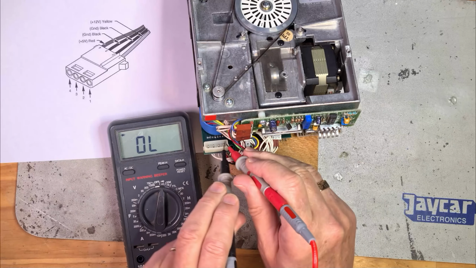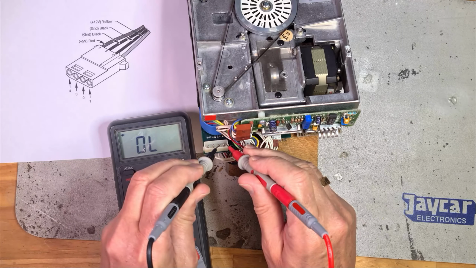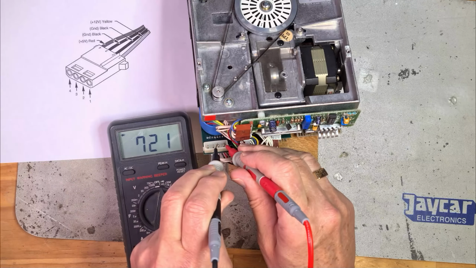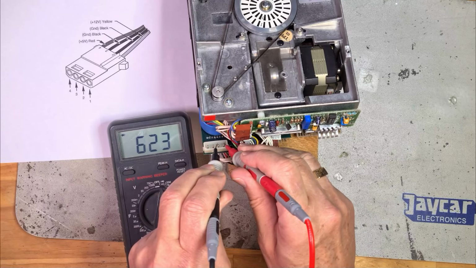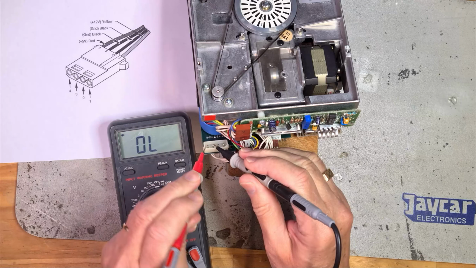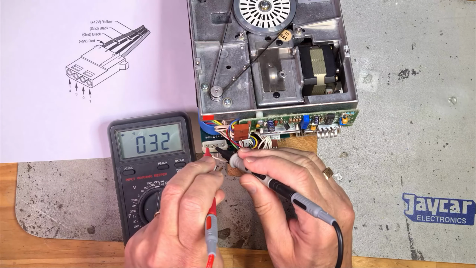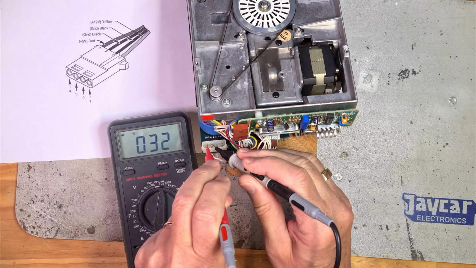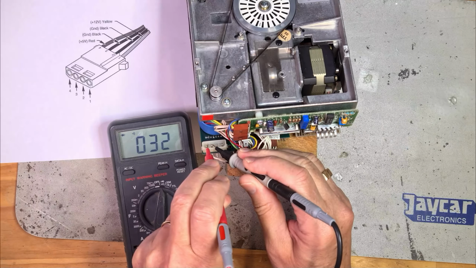Ground and 5 volt. Yep, resistance, ground and 12 volts. Yeah, it's 32 ohms, but I don't think that's supposed to be. That's one cactus as well.